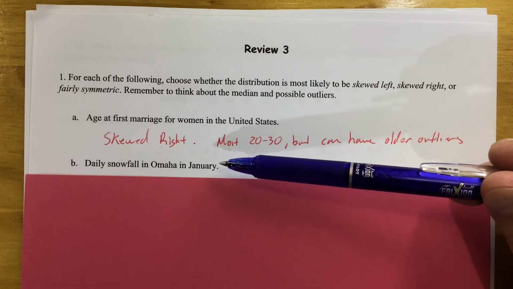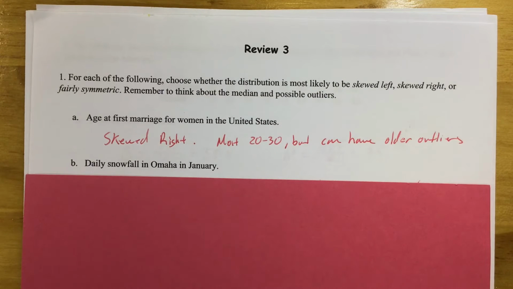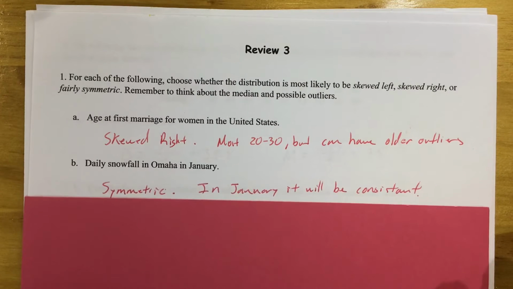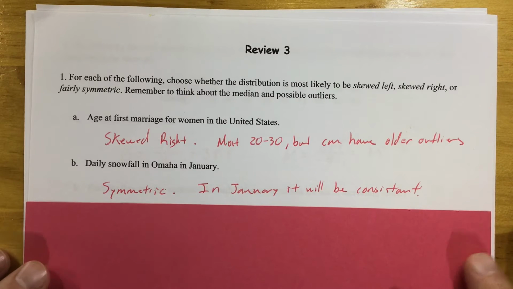So in January, we typically believe it's going to hold to be consistent. You are going to have some variation here, but not a whole lot. And symmetric graphs do have variation. They do, they got that bell shape that tapers off in the high and the low part of it. Okay, but we shouldn't expect any true outliers in that.